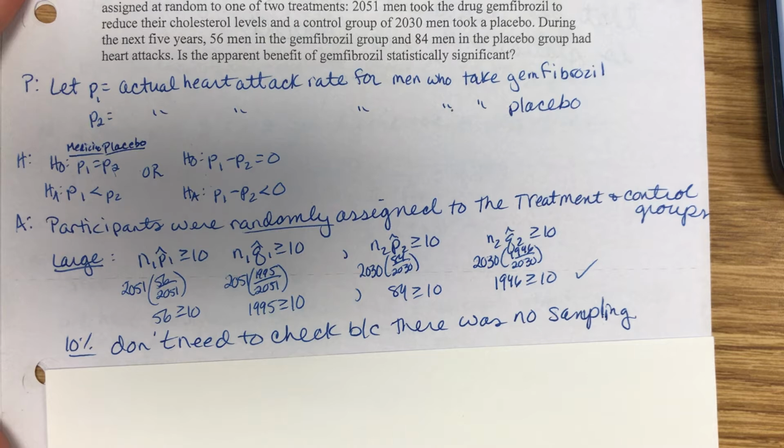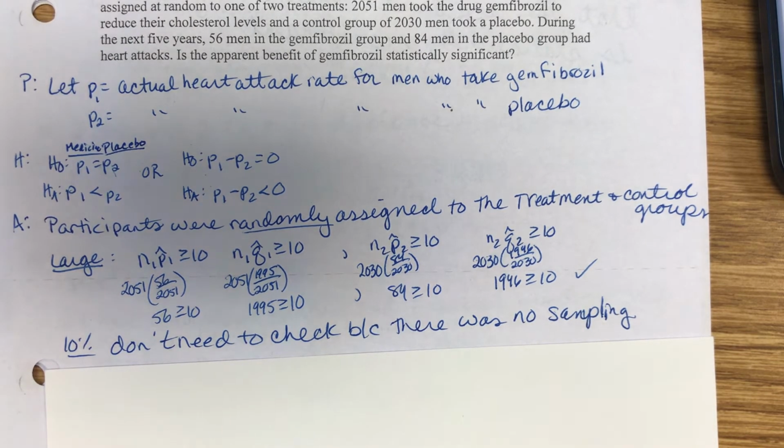10% condition. This is different because we haven't had an experiment in a long time. You don't need to check. There's no sample being collected. If there's an experiment, we're not going to use 10%. It's not like a sample from a population. So this is actually a condition you don't need to check when you have an experiment without sampling. If you're collecting samples, then yes, but these are volunteer participants, so it's not a sample this time.